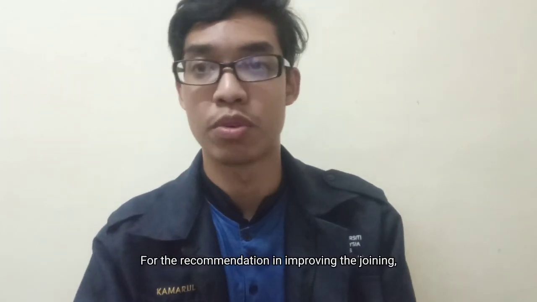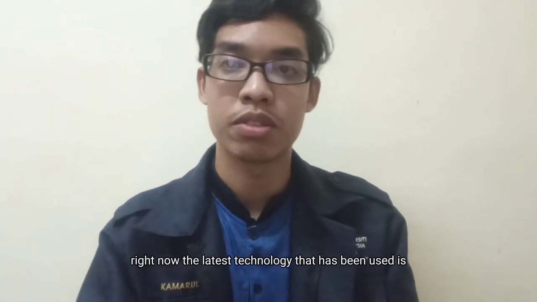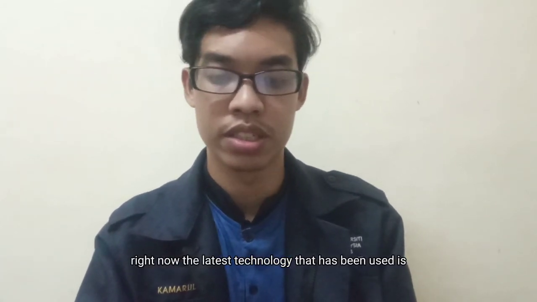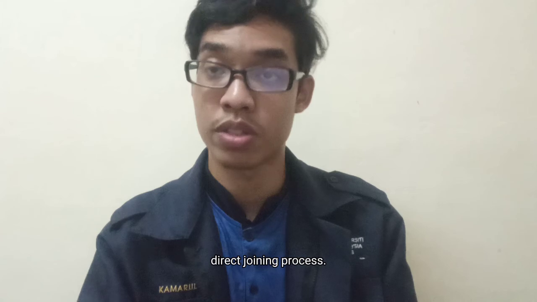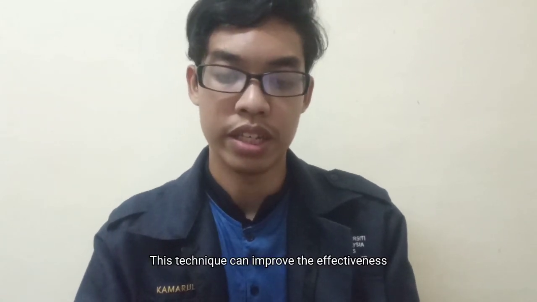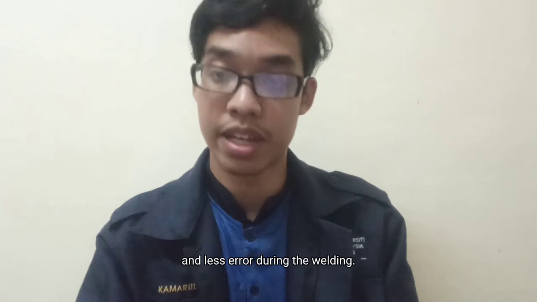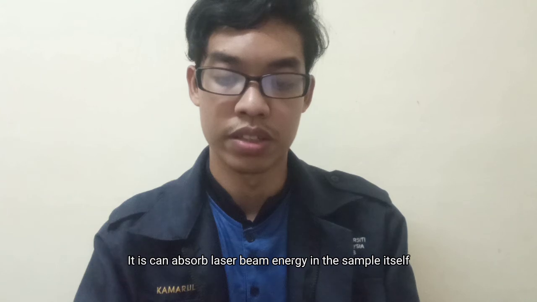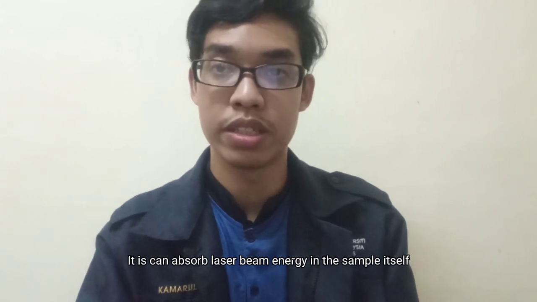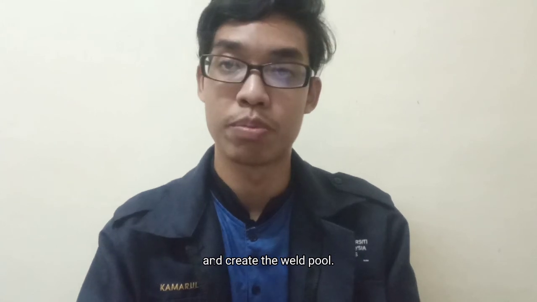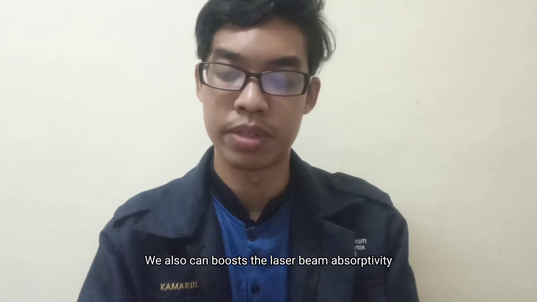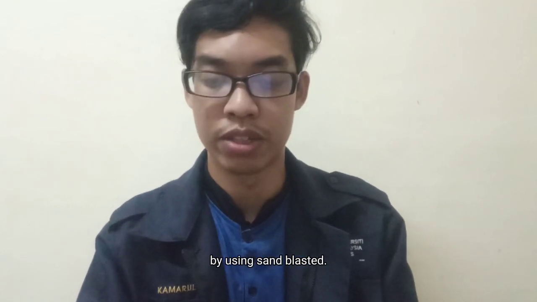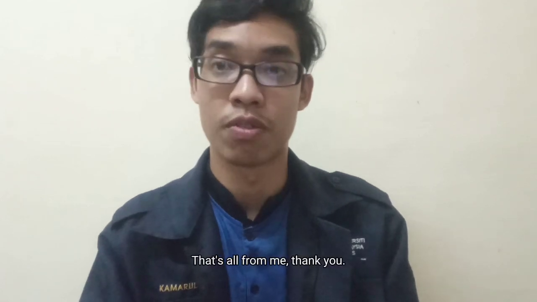For the recommendation in improving the joining, the latest technology used right now is LAMP, or laser assisted metal and plastic direct joining process. This technique can improve effectiveness and reduce errors during welding. It can absorb laser beam energy in the sample itself and create the weld pool. It can also boost the laser beam absorptivity by using a sandblaster. That's all from me. Thank you.